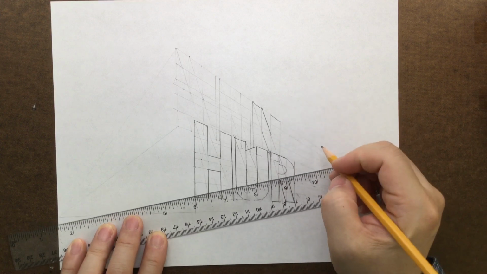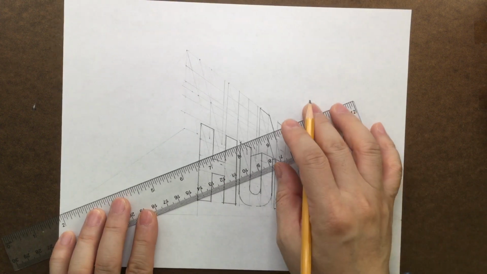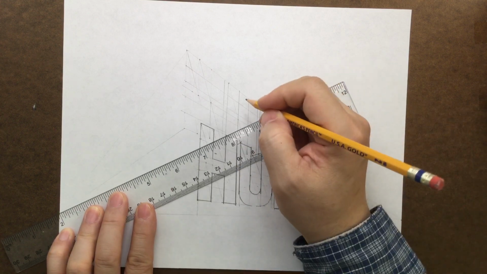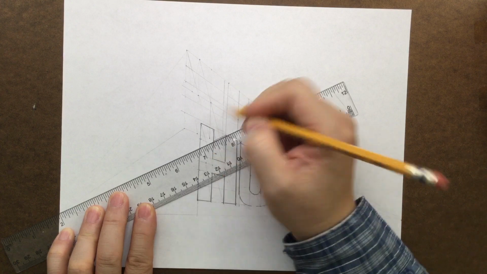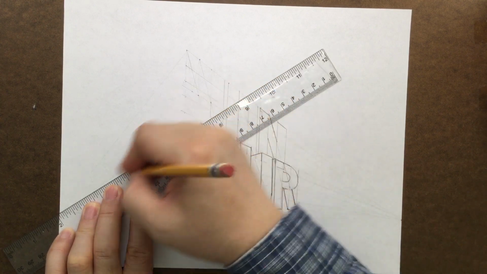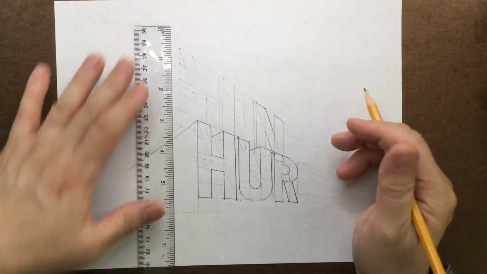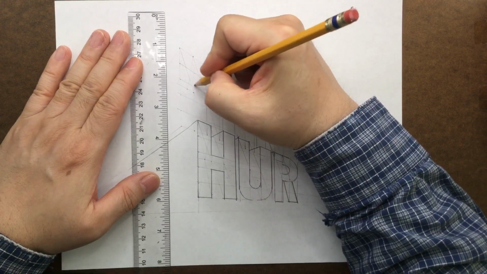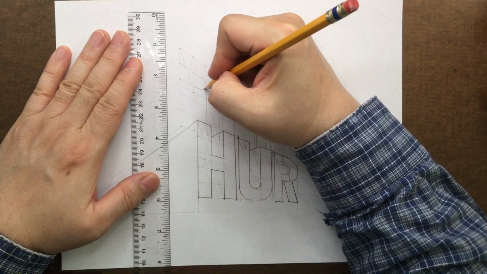vanishing point. So that's going to be the parts that's going to be blocking the letter B, E, N, Ben-Hur. So here we already have some marked already, so all you have to do is follow that.